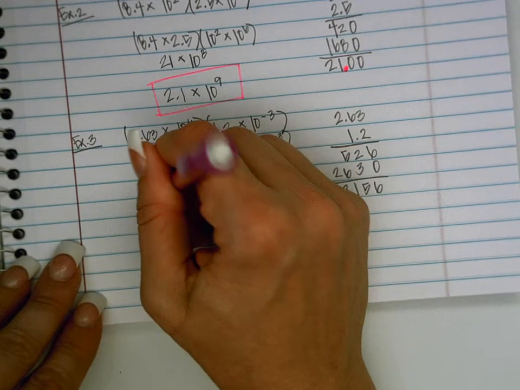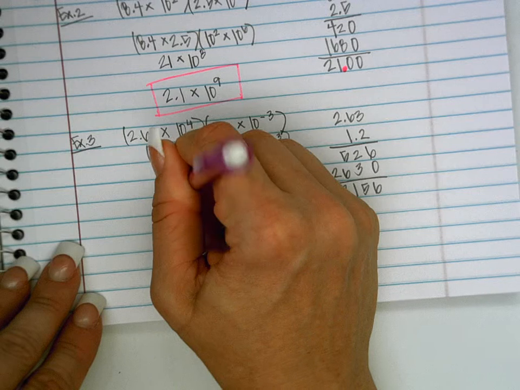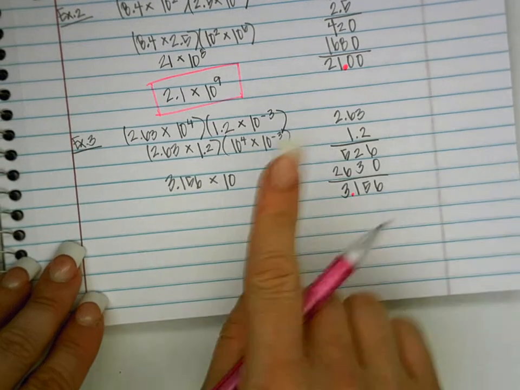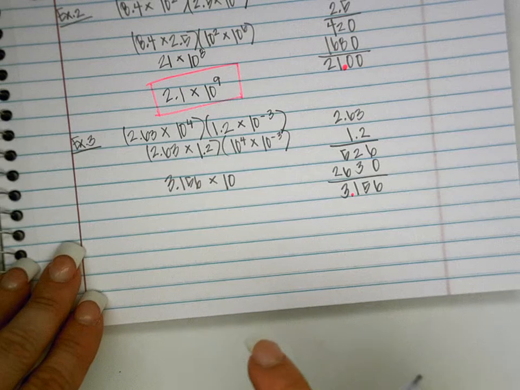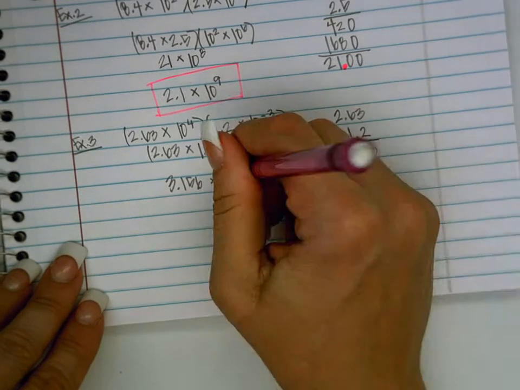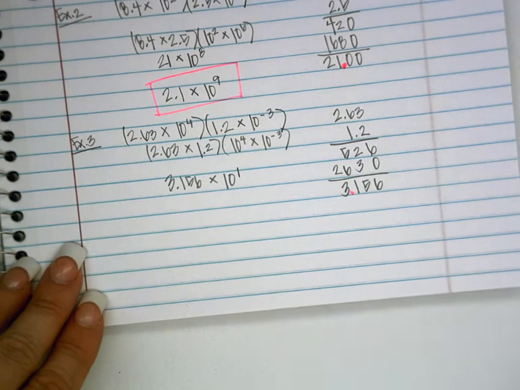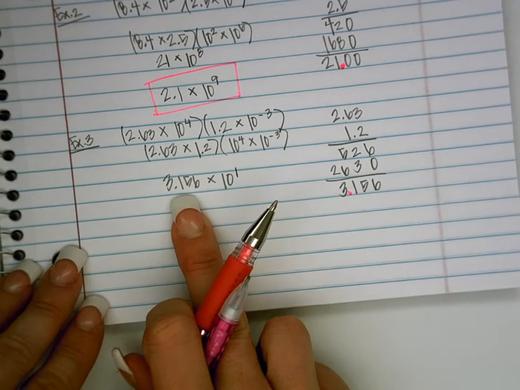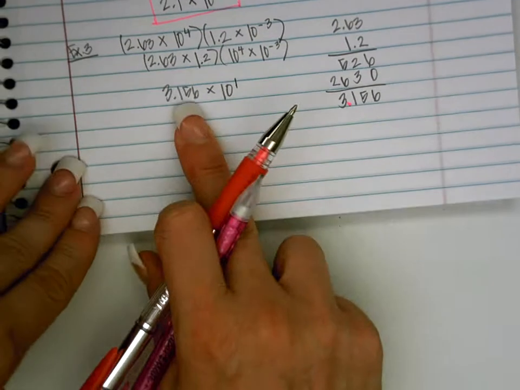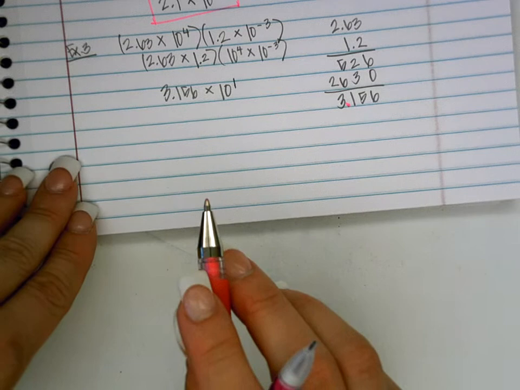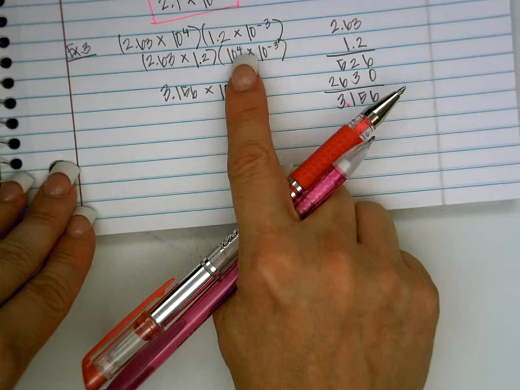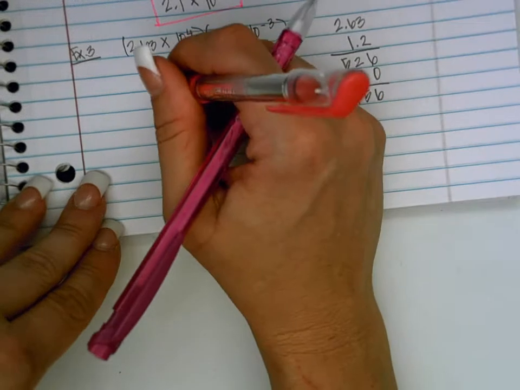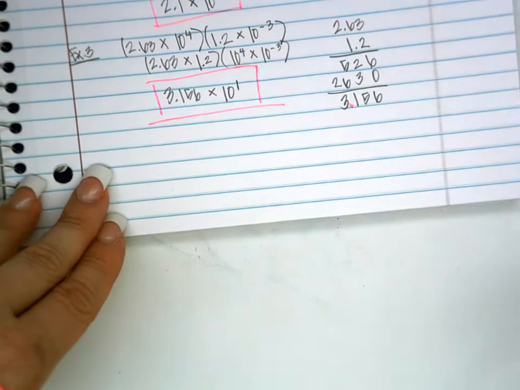So 3.156 times 10 to the what power? If you add 4 and negative 3, what does that give you? The first. So you leave it just like that, as 10 to the first. Now, this one we don't have to rearrange anything because it only had one digit in front of the decimal place. Because we add 4 plus negative 3, we're adding together the exponents. Since this one was negative, it's basically subtracting.